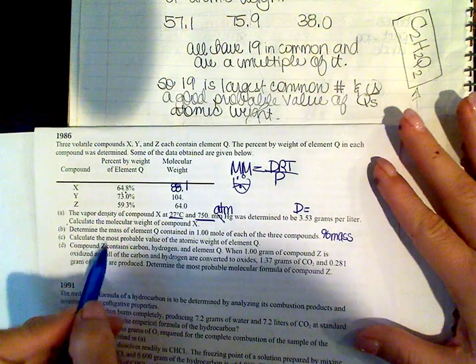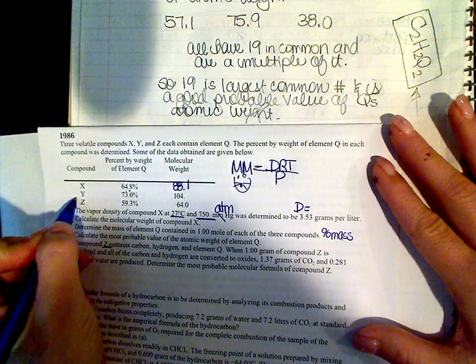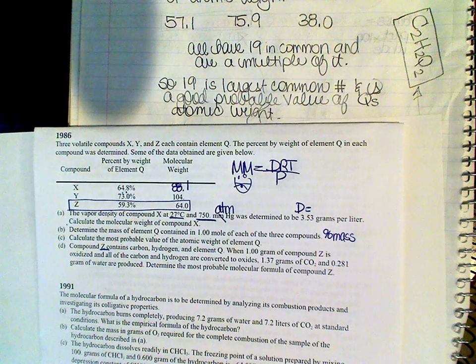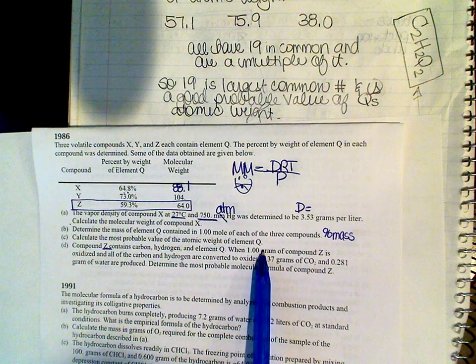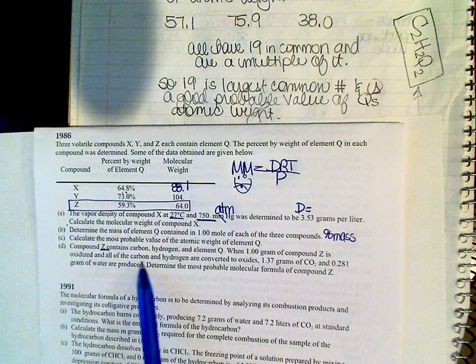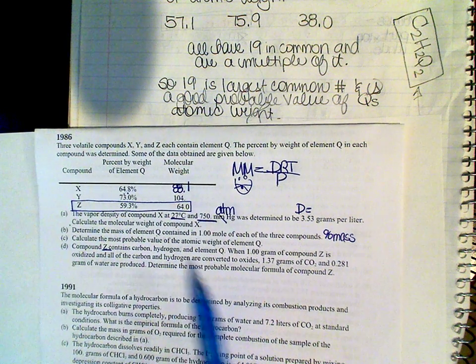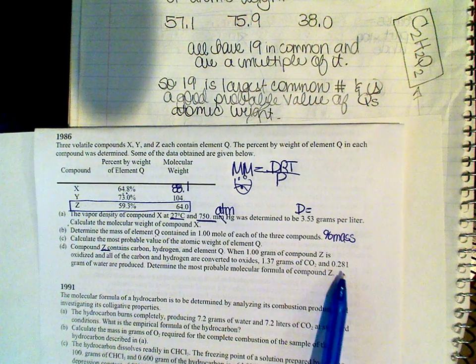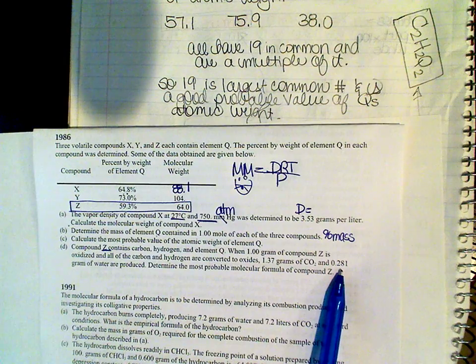All right, for part D, this is going to pull some stoichiometry in. So basically it says that compound Z, so we're just focusing on this guy right here, is going to contain C, H, and also some Q. And they tell us that we start with 1 gram of Z, and whenever it's oxidized and all of the carbon and hydrogen are converted, we have 1.37 grams of CO2 and 0.281 grams of water.